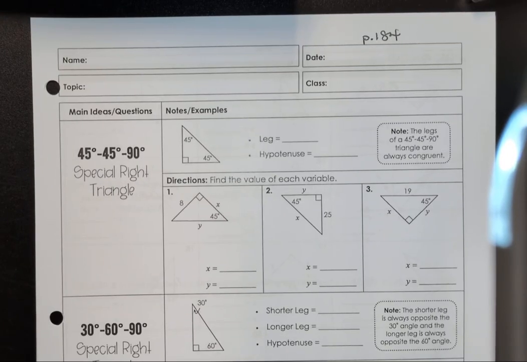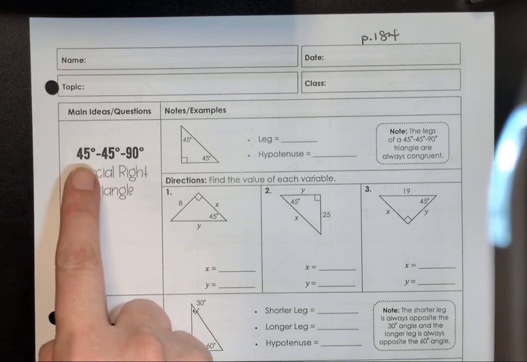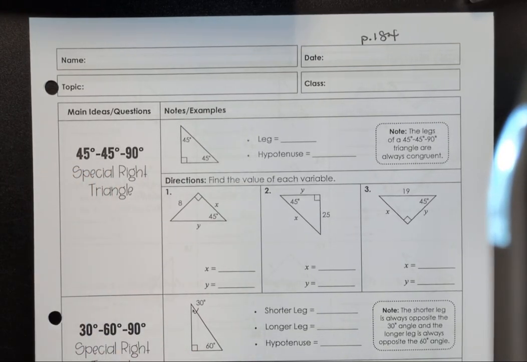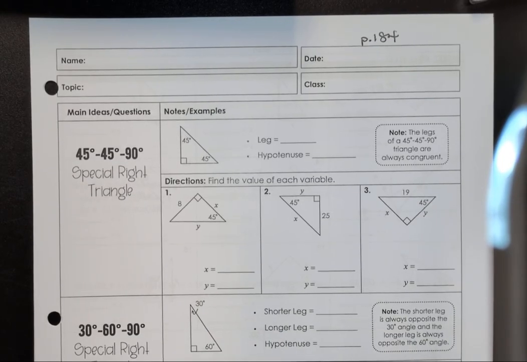Right triangles can have other numbers, but if it's a 45, 45, 90 or a 30, 60, 90, they have special rules that they follow. Other ones do not have these special rules. So we're going to talk about all those rules that they have today. It's going to be so fun.